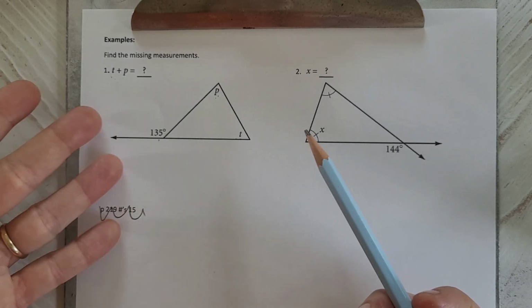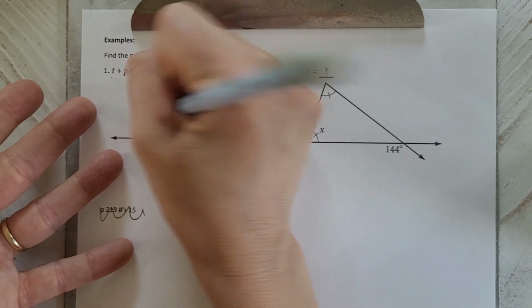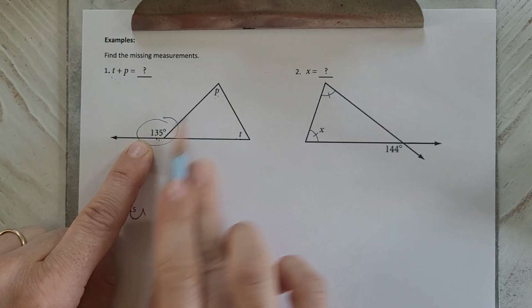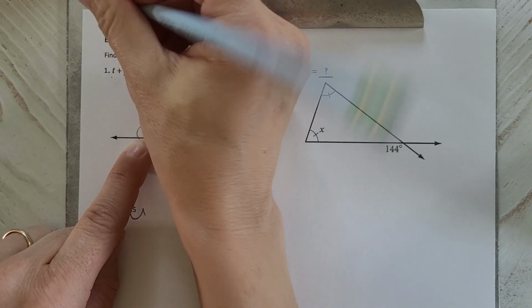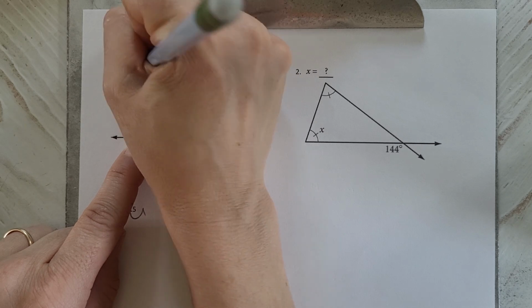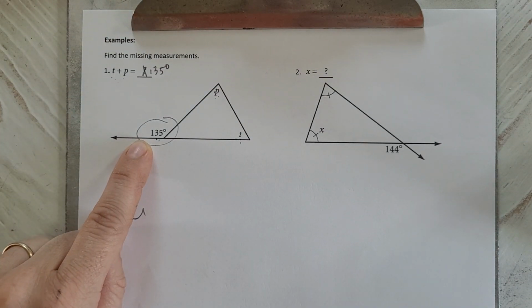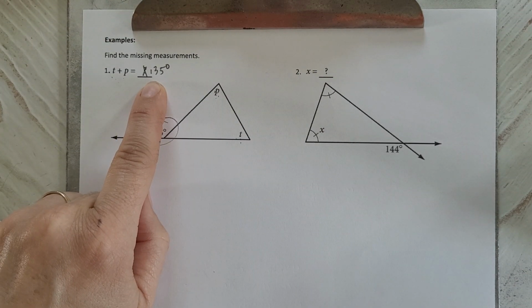We don't even need to know what T and P are. All we need to know is that the exterior angle is the sum of the measures of the two remote interior angles. So T plus P is 135 degrees.